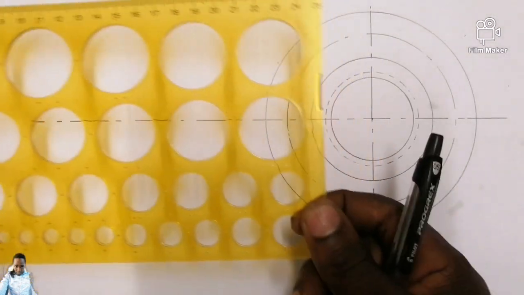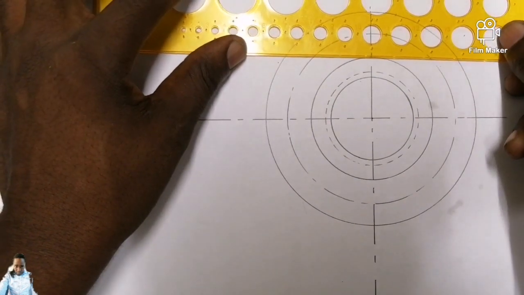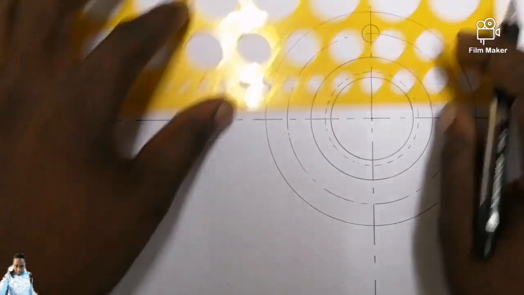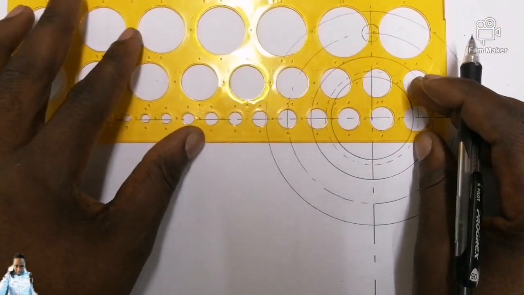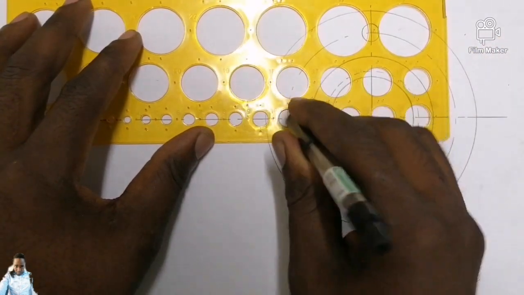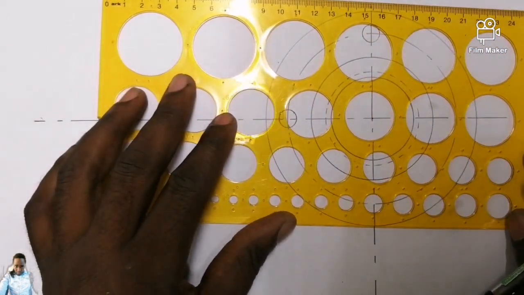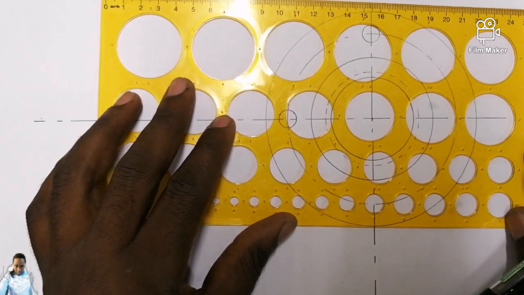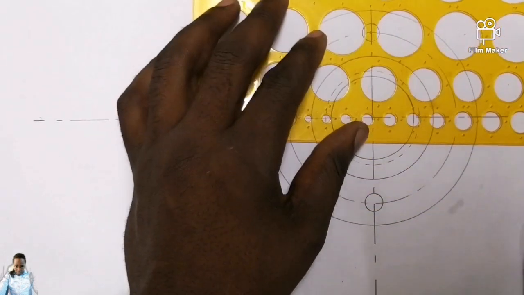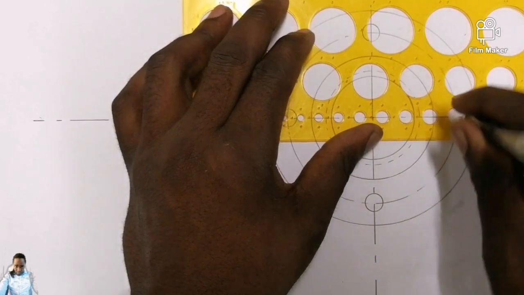So you can take your stencil ruler and look for diameter 10, so that there you have it. It's going to be right here, diameter 10. It's a hole, and you come here, diameter 10. Come here again, diameter 10. The last one, diameter 10.